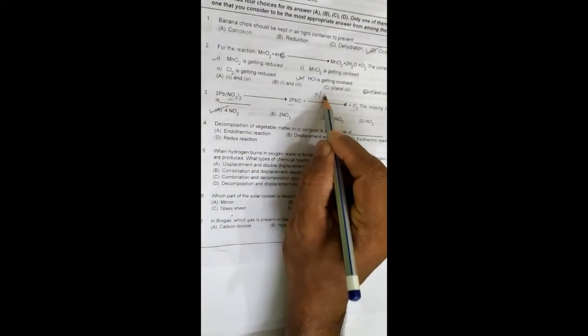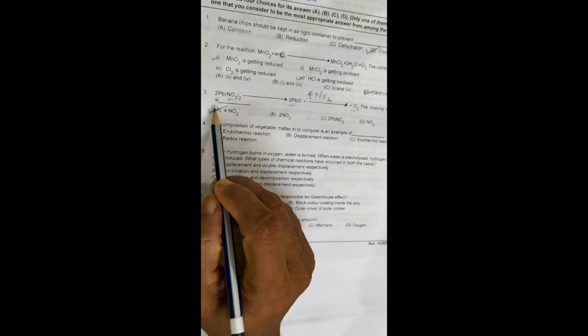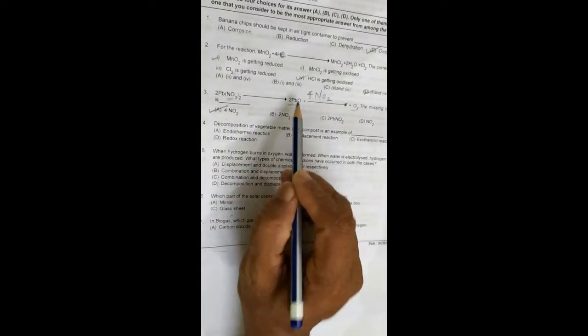NO2, so here NO2 4 times, so you will be able to see it is balanced. 2 lead, then 3 into 2, 6 oxygen here. So 2 into 4, 8, plus 2, 10, plus 2, 12. Here you can see 3 into 6, into 2, 12. So oxygen is balanced.